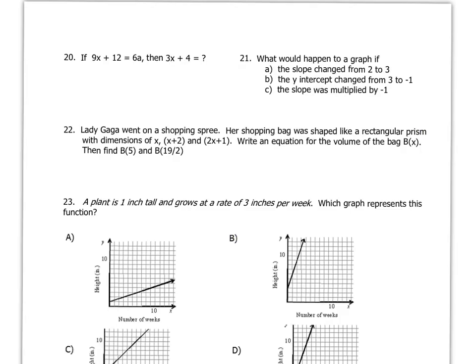On number 20, it says if 9x plus 12 equals 6a, then 3x plus 4 equals... A couple of ways that we could do this. If we wanted to solve for x, we could, but one thing that I notice is that if I took my 9x plus 12 and I divided both of those by 3, I would end up with a 3x plus 4.